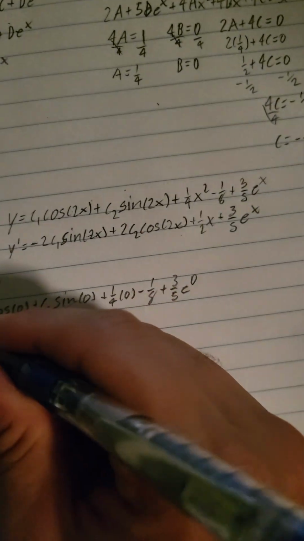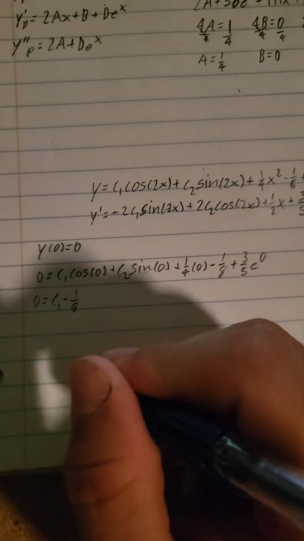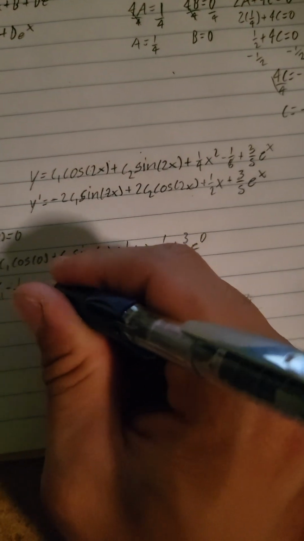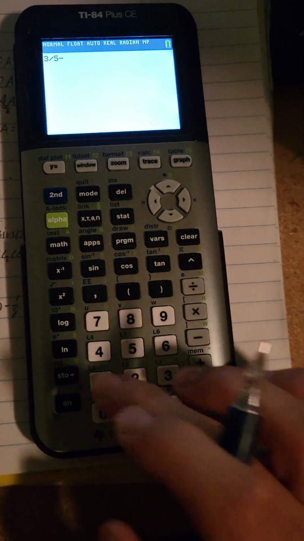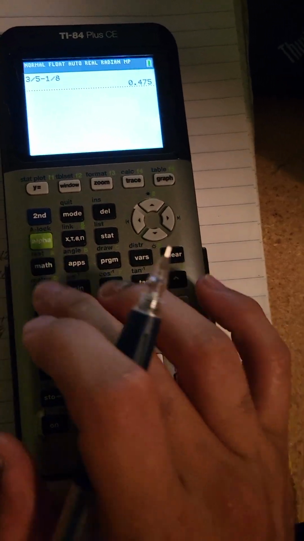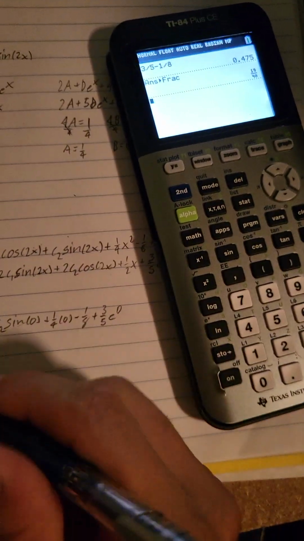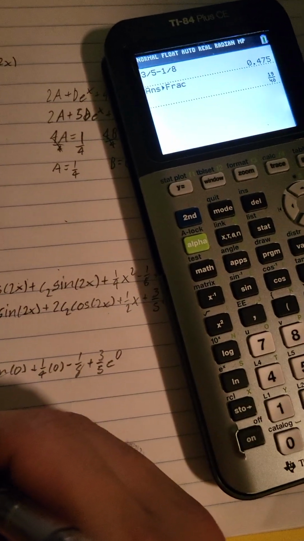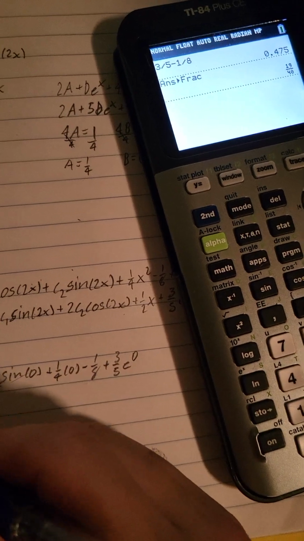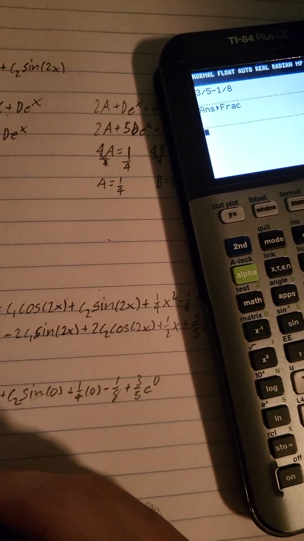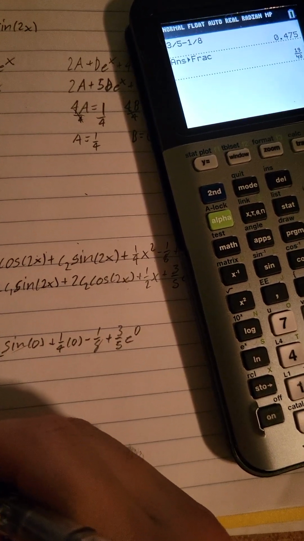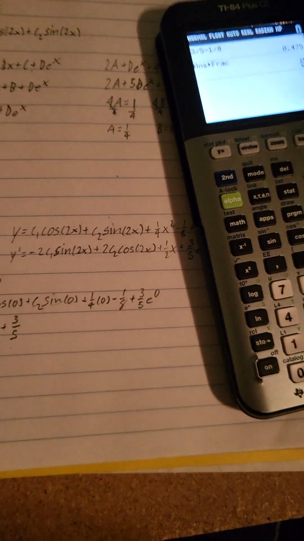So actually minus an eighth plus 3/5. And 3/5 minus an eighth, as a fraction, is 19 over 40. So minus 19 over 40 from both sides. And negative 19 over 40 is c1.